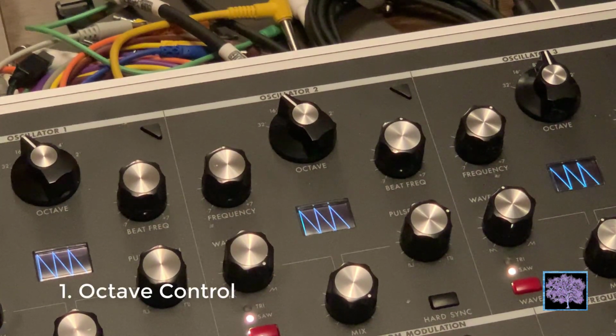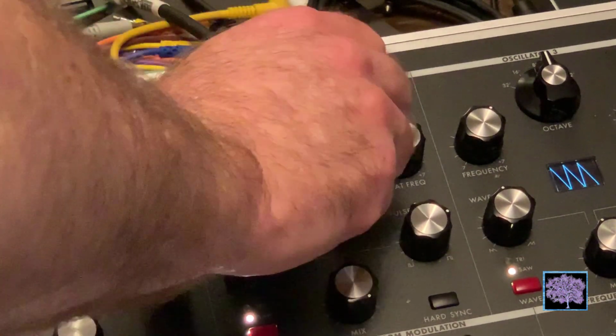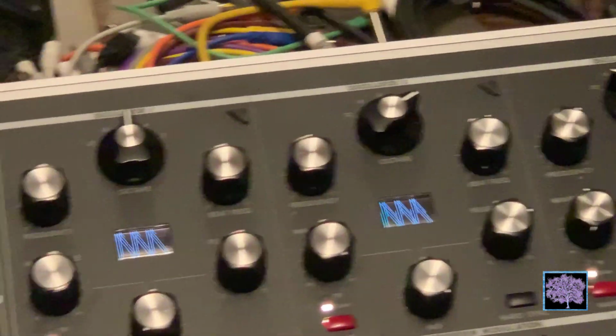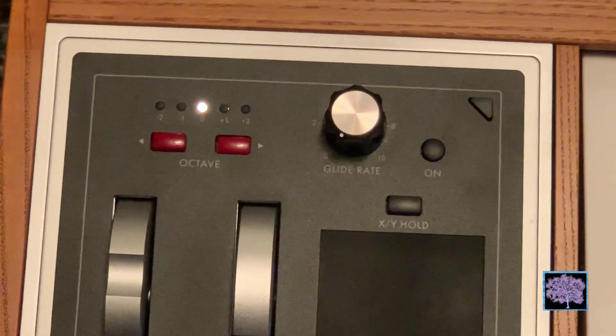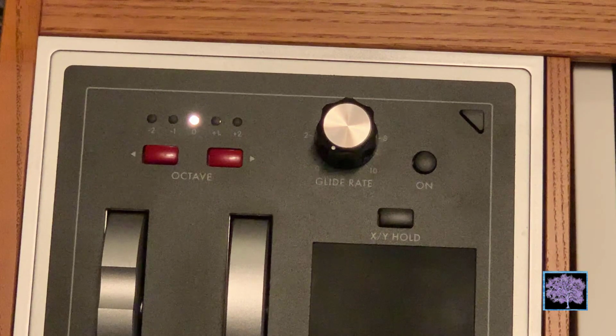Changing octaves on a Moog One can be done in two different places. Like most synthesizers, it can be done in the oscillator controls, where each oscillator can be adjusted individually. But because of its wide range, there's another location as well. In the lower left-hand corner, there's another octave control where you can adjust the entire keyboard up or down by 2 octaves.